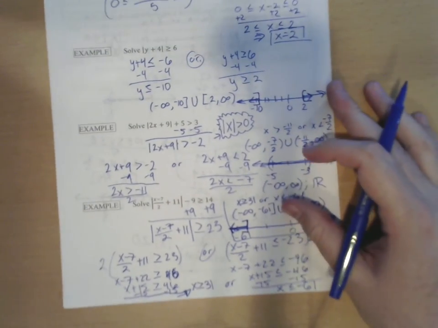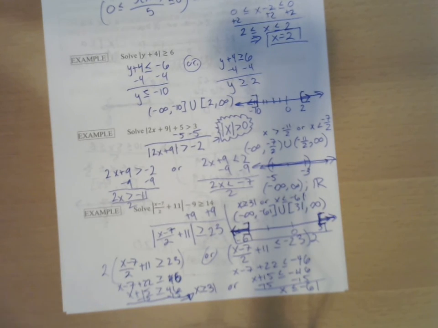So that's absolute value inequalities. In the final section, we will be looking at combining chapter 4 with inequalities and looking at systems of inequalities.